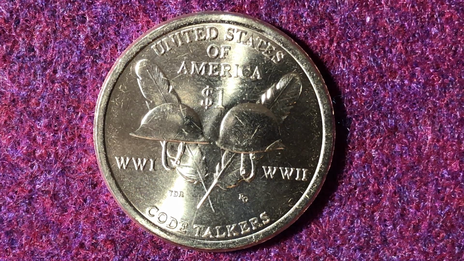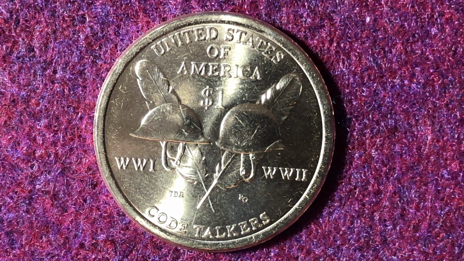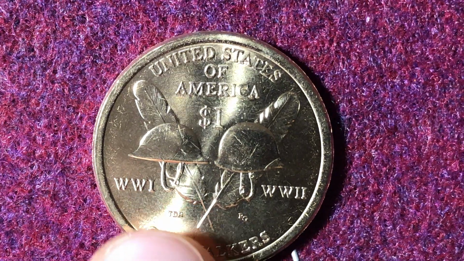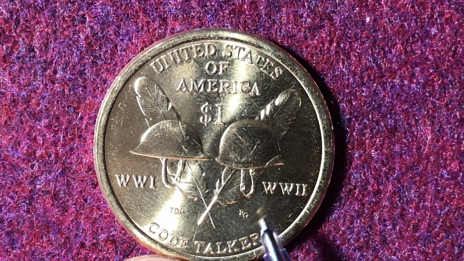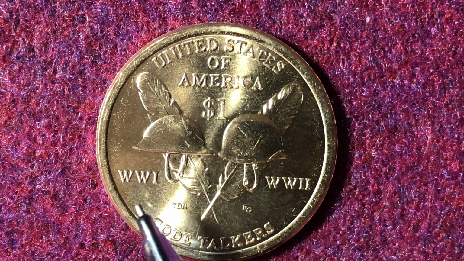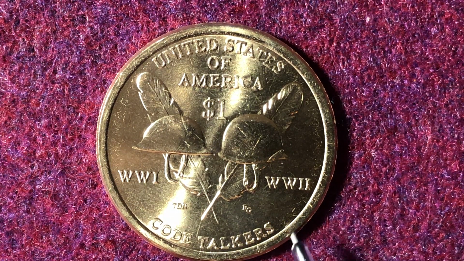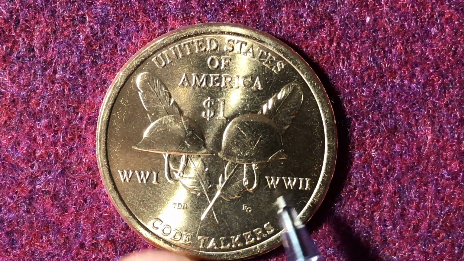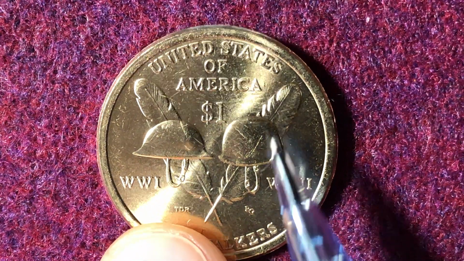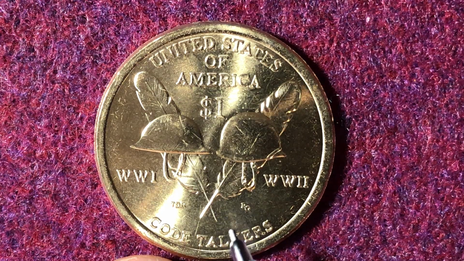It was estimated that more than 12,000 Native Americans served in the U.S. military during World War I. In World War II, more than 44,000 Native Americans served, out of a total Native American population of less than 350,000. They served on both the European and the Pacific side. And hundreds actually played a very, very vital role in the war because they were able to use codes from their Native American language to communicate troop movements and enemy position. Enemies were not able to decode their messages. So very cool. World War I and World War II, United States of America, $1 Code Talkers right here.